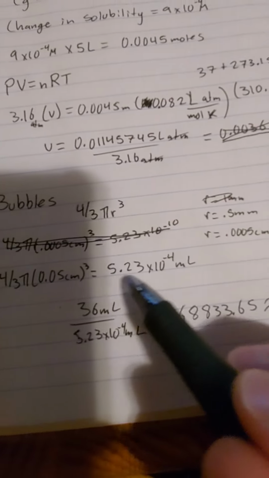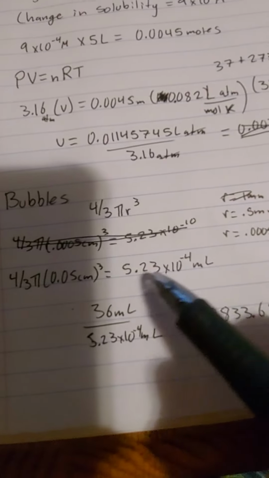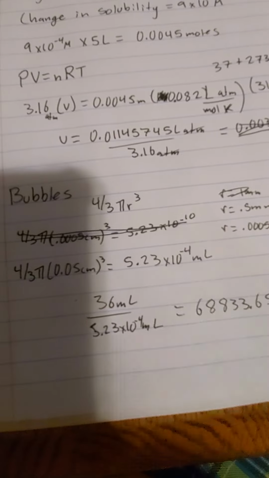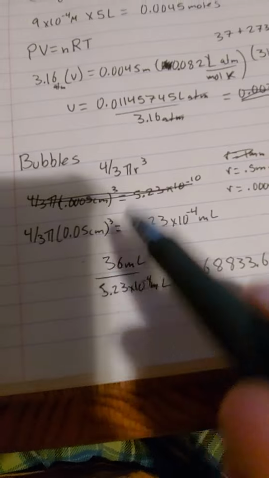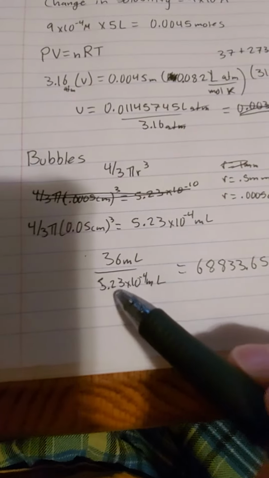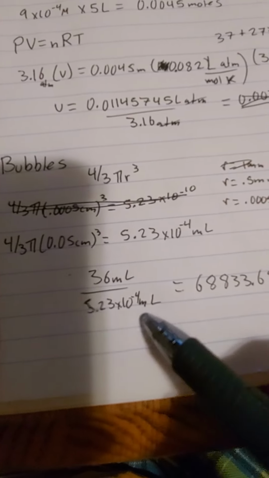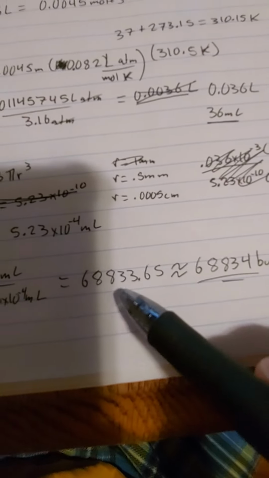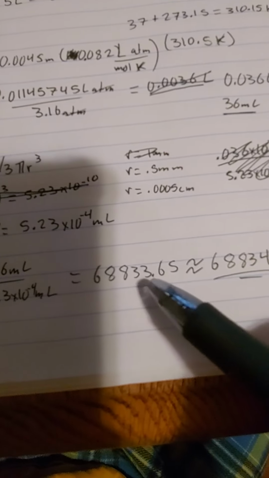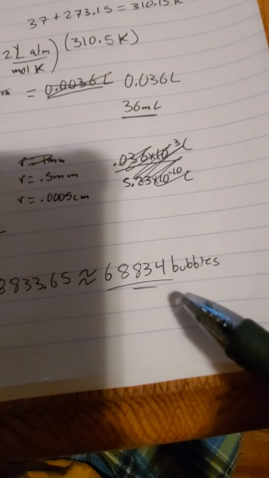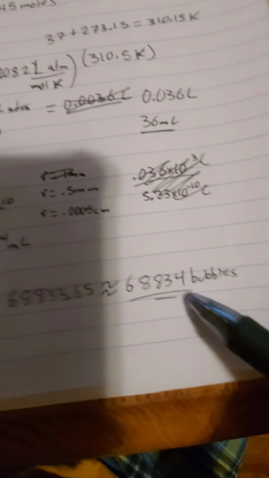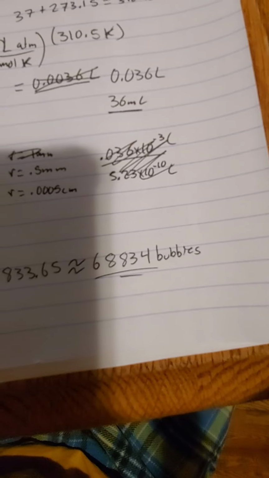And then here, you get the volume of each of the bubbles. So this is the number that we have been trying to figure out. So take the volume of total nitrogen escaping, divide by the volume of each individual bubble, and that will give you this many bubbles. But that is not a whole number, so you need to round to a whole number, because you can't have a fraction of a bubble. And that's the answer to that last question.